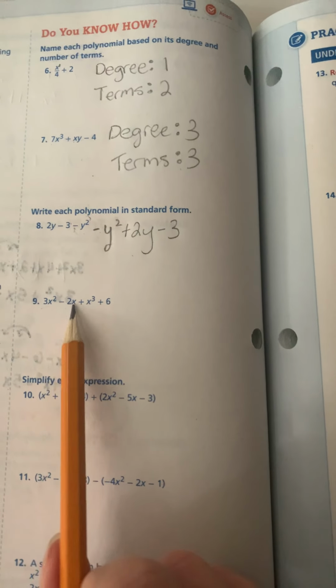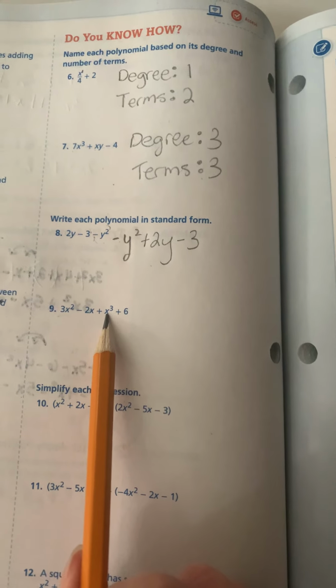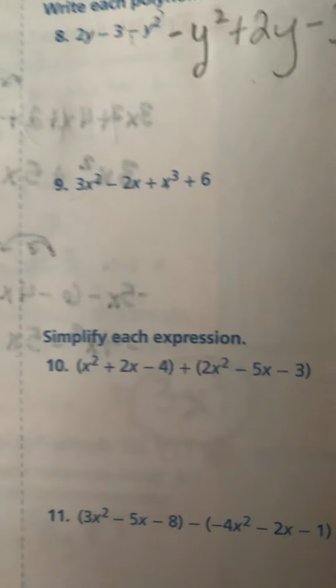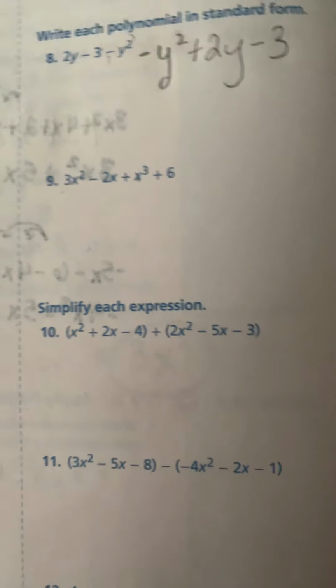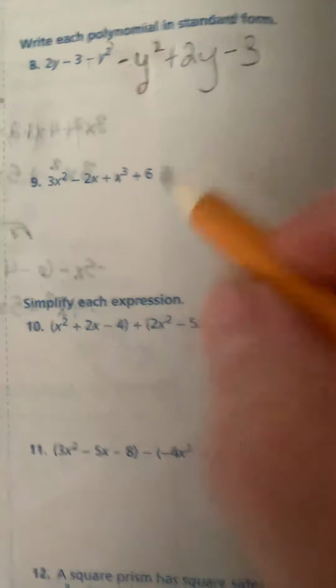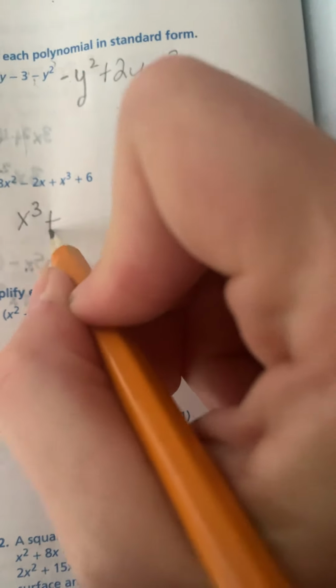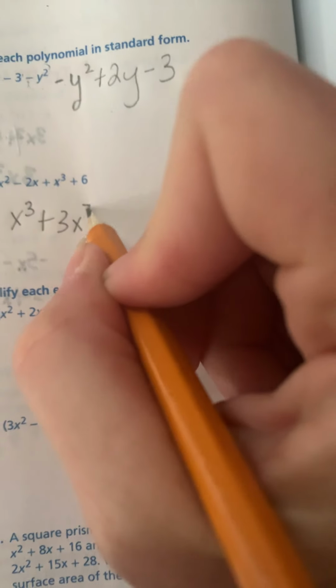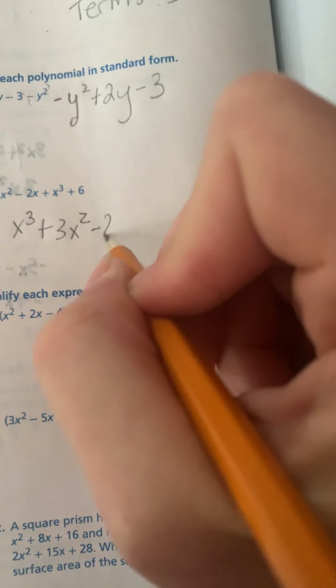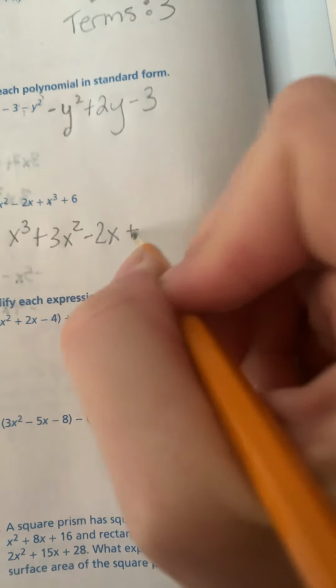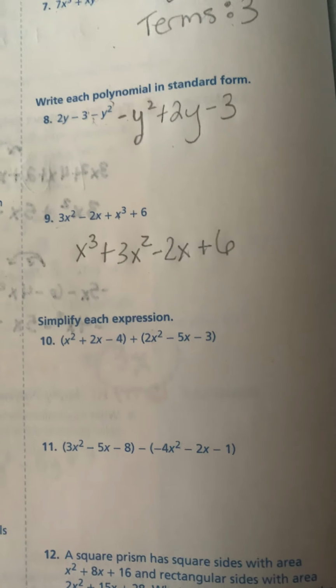All right, this one, we have an x to the third as the highest exponent. It's a little weird to see with the pen on the other side of the paper. So x cubed plus 3x squared minus 2x plus 6.